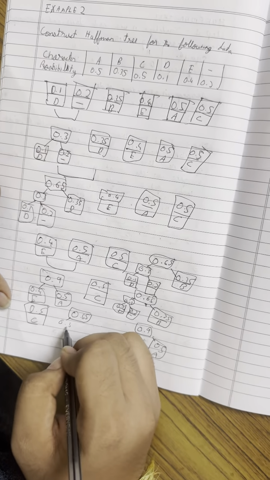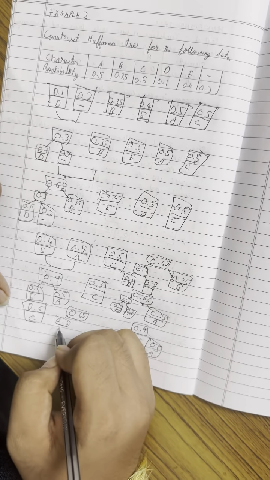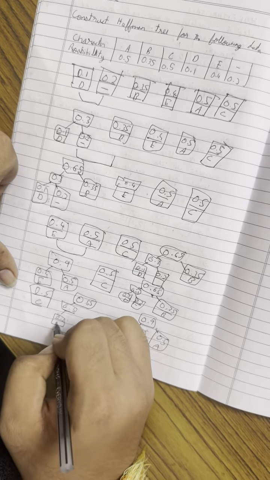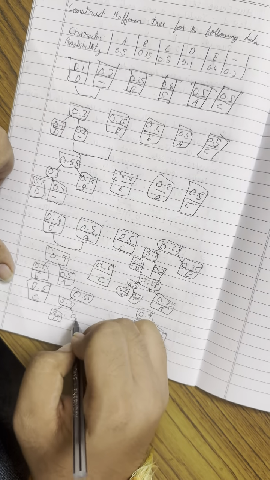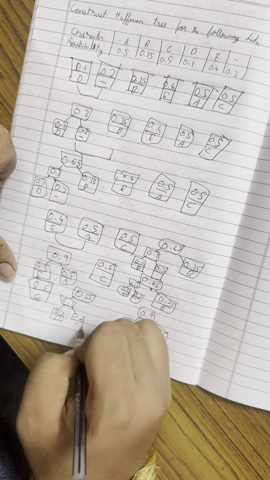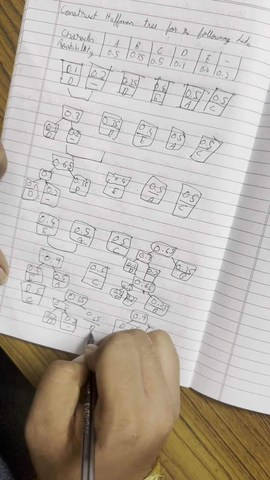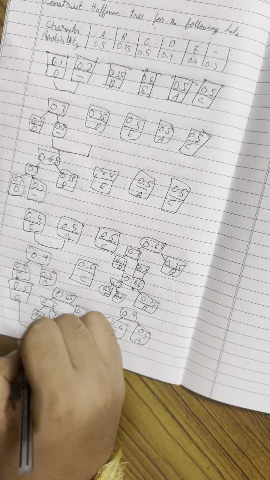So this is the second last step because we're almost ending. Let's see what we get as the answer of the second last step. These two are smallest.